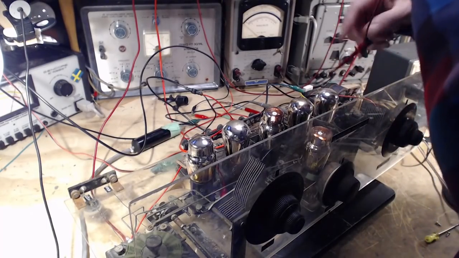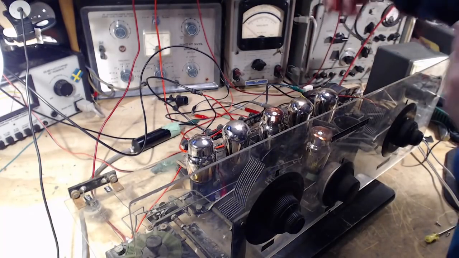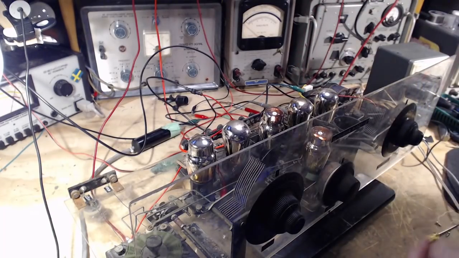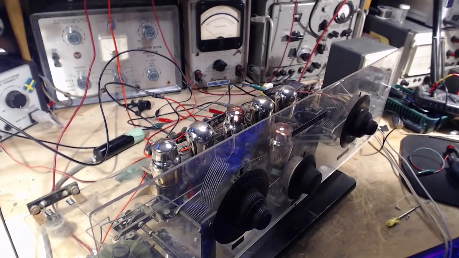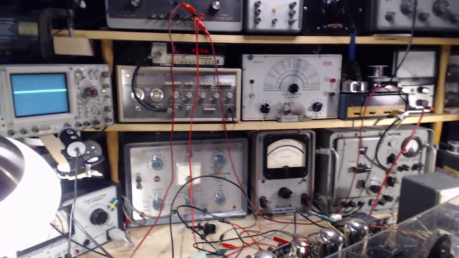I'm trying to hook up to the grid of what is the first audio tube here. I think what I'm actually, so I'm listening to the plate. Oh my god, you know what? How stupid can you get? What a dummy. So I've done all this without these tubes having any B plus on them. And we actually got somewhere with no B plus. Oh my gosh, how crazy can I be? Okay, let's take care of that. Duh.